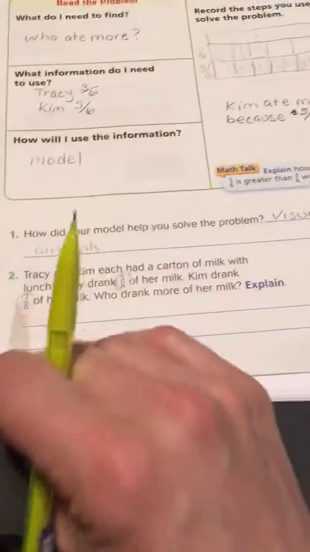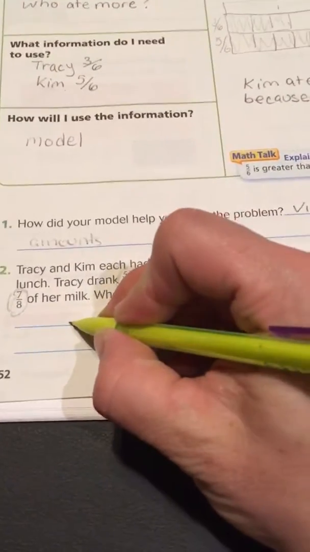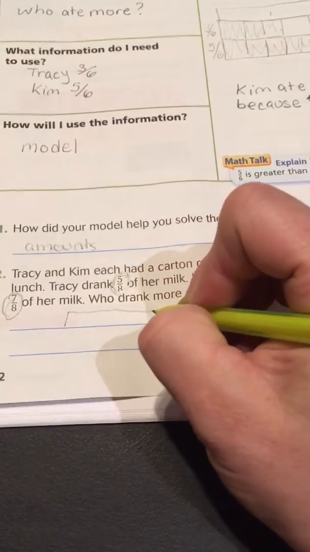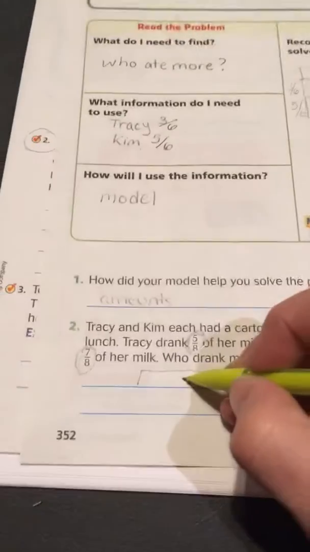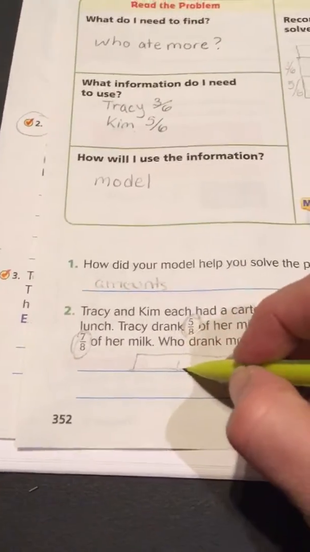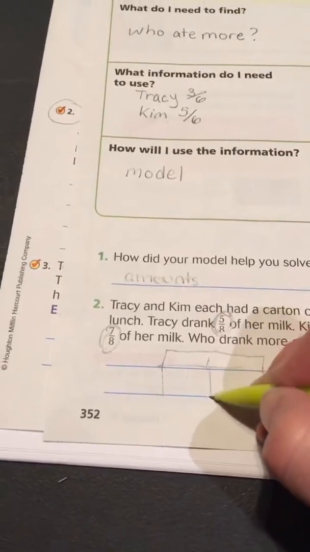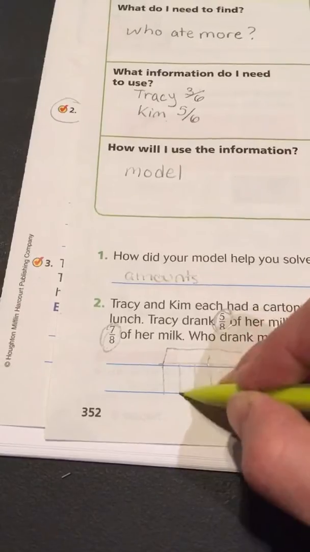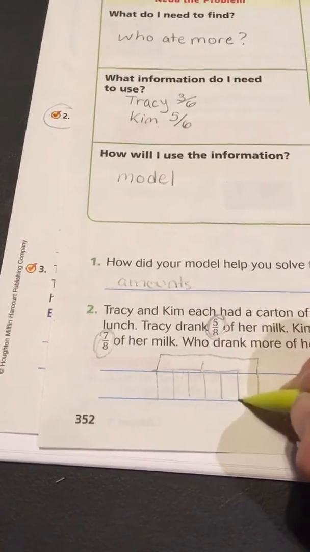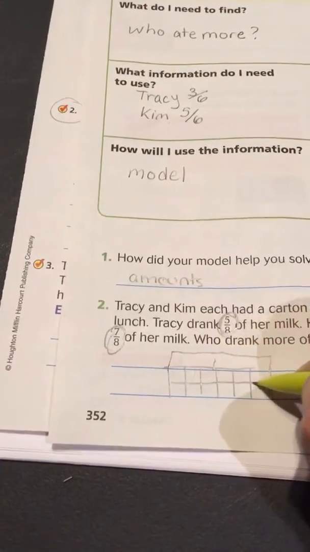I think I'm going to draw out a 1, just like up above. So this is my 1 whole. And then underneath of it, I'm going to divide it into 8s, because that's how many we have for both of them.